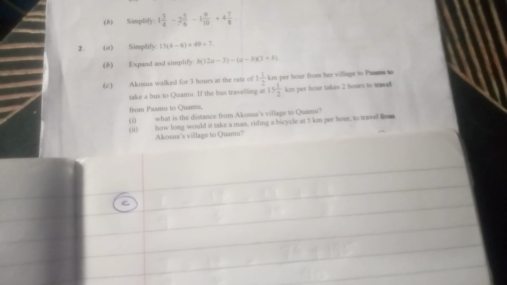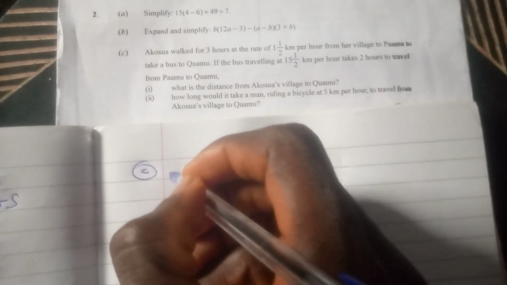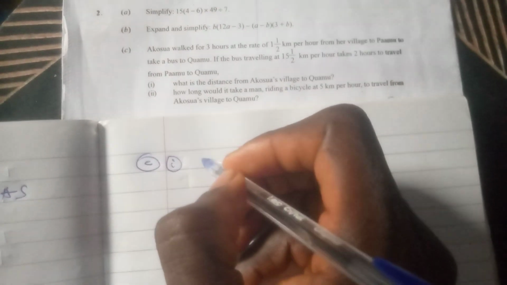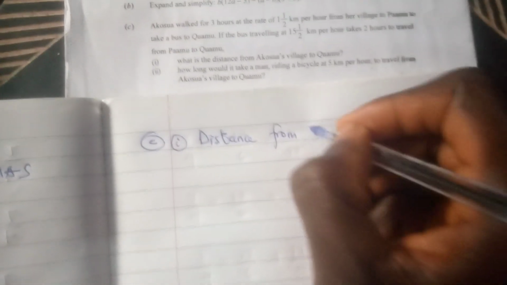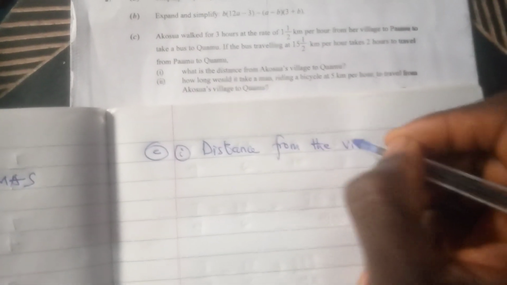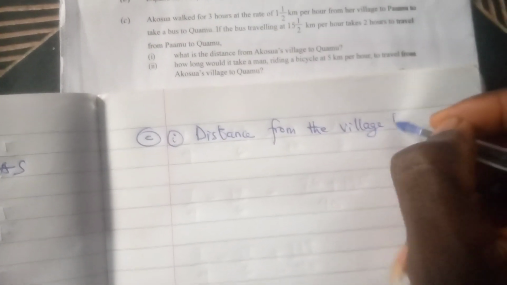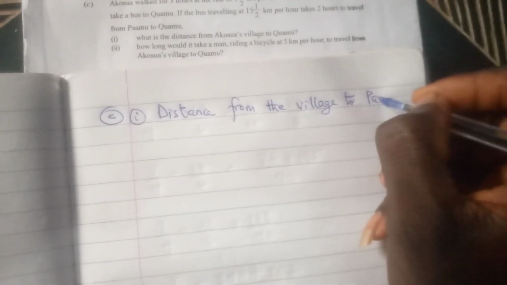So here, first she made a walk, okay, from the village to Pamu. So for us to solve, we should first know the distance from the village to Pamu.